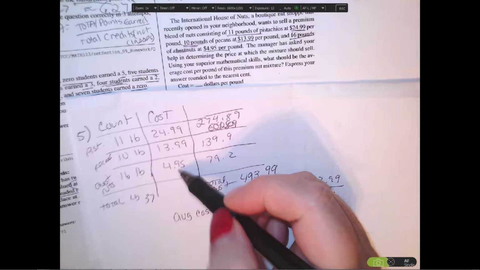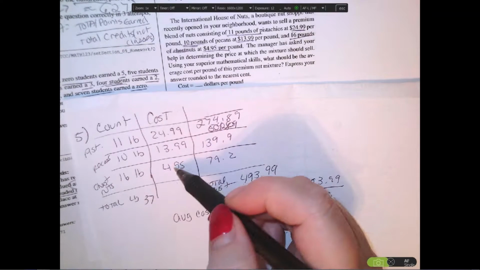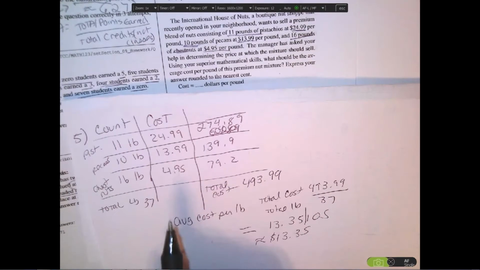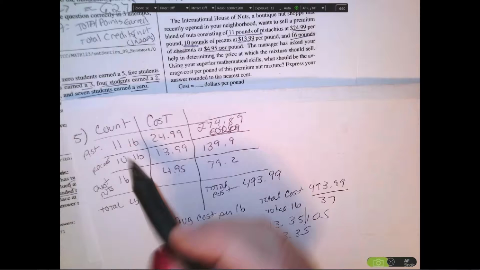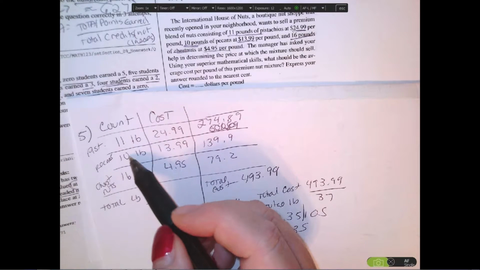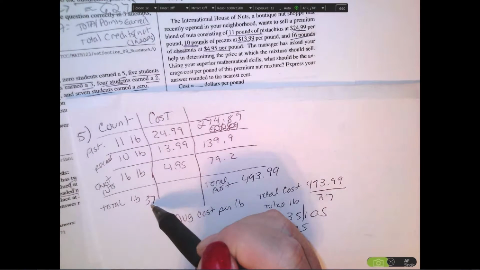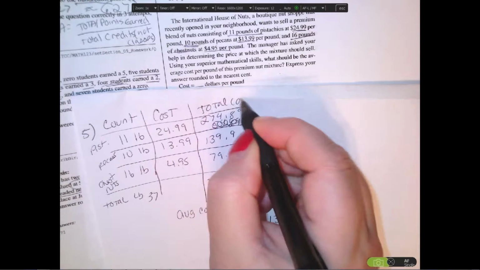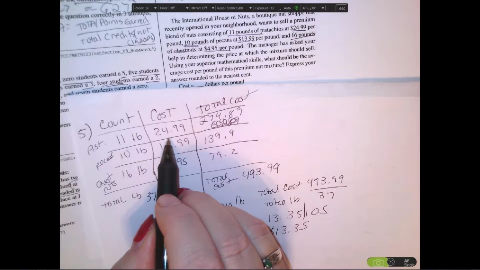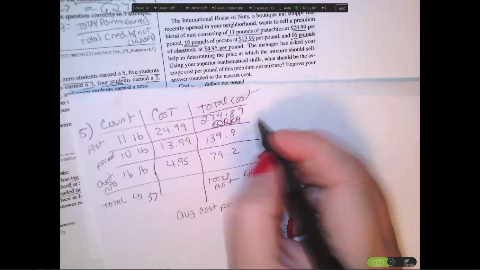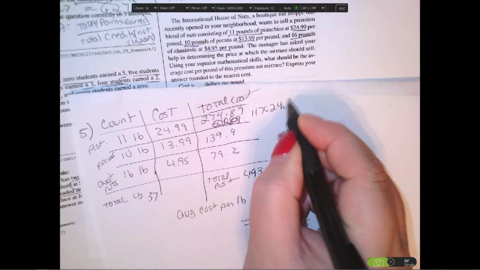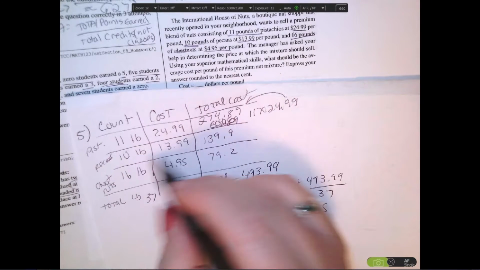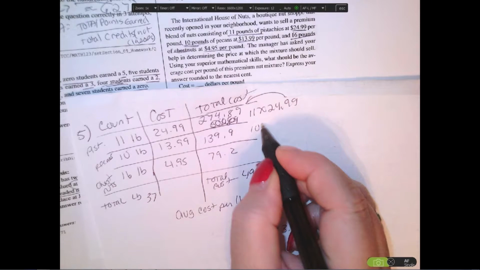Now we can't just add them and divide by 3 because there's more of this in there. Okay, if it was 1 pound of each, we could do that, but we can't. So the total count would be 11 pounds, 10 pounds, and 16, which is 37. Then we need to come up with the total cost. 11 times $24.99. That's where this is coming from. Is $274.89.